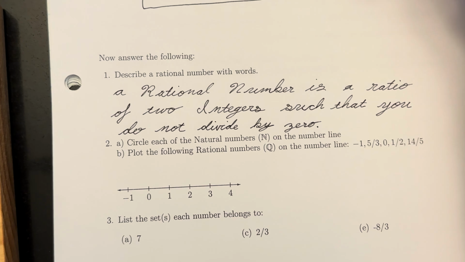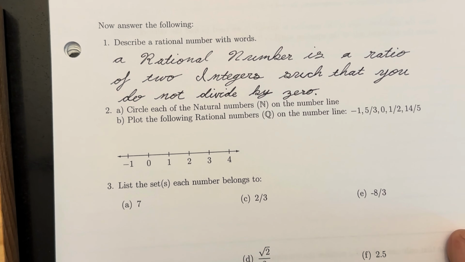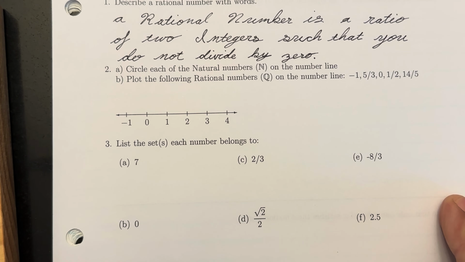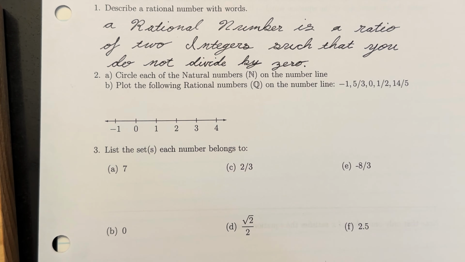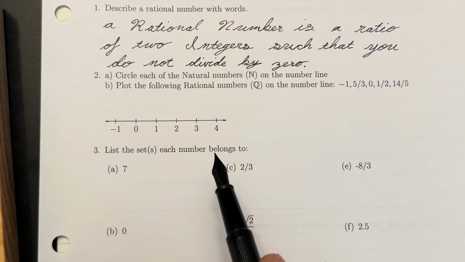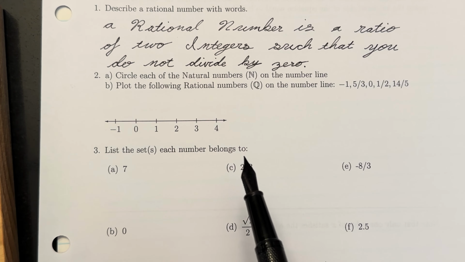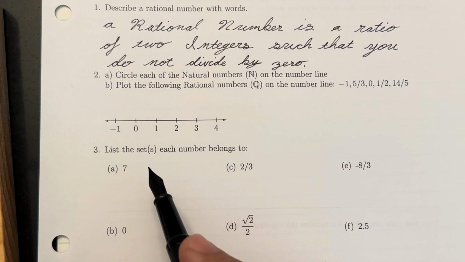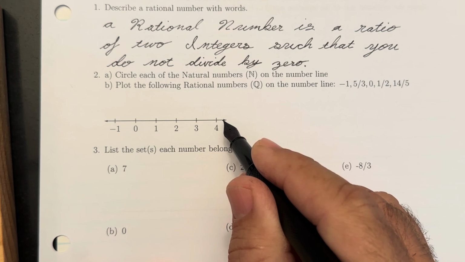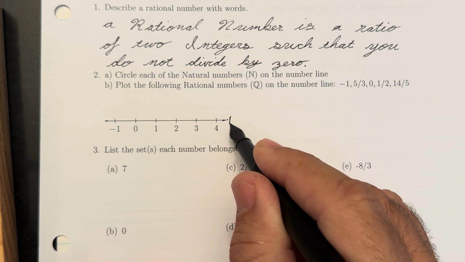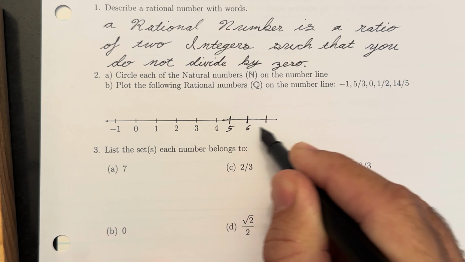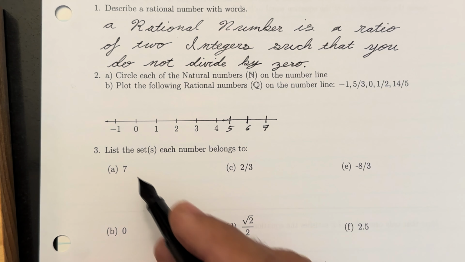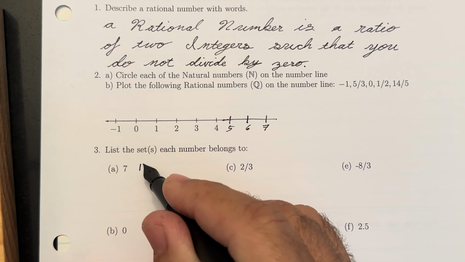So finishing off the bottom of the last handout here, we have these numbers. We're going to list the sets that they belong to and go ahead and plot them on the number line. So for 7, we immediately see we need to extend this out a little bit. There we go. So 7 is a natural number, right?